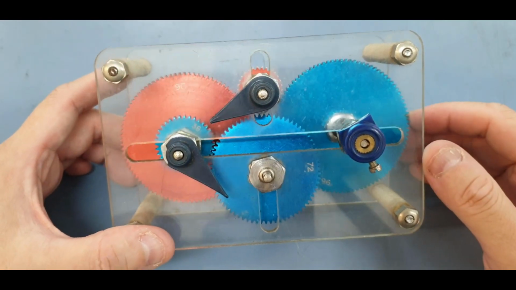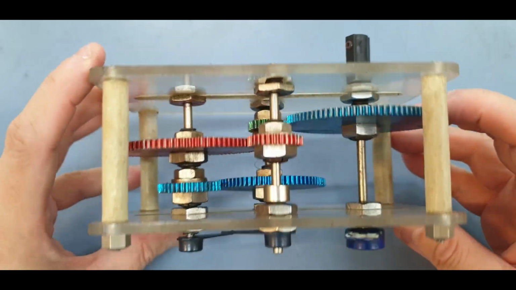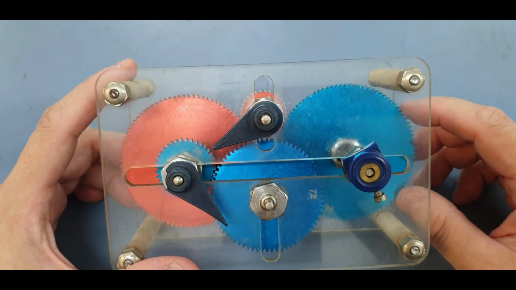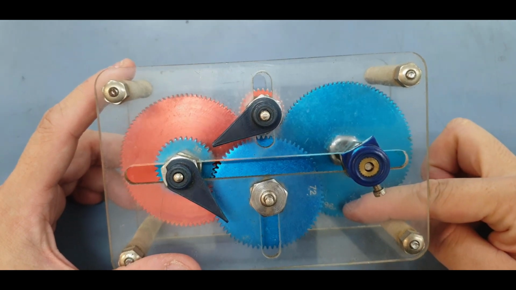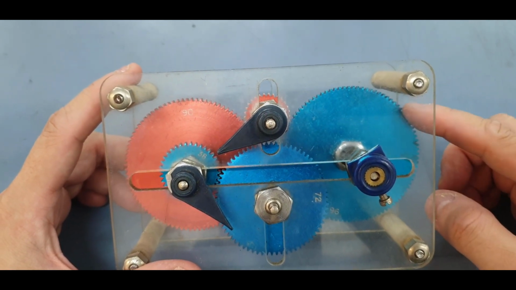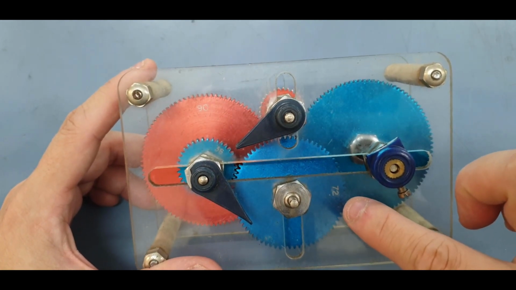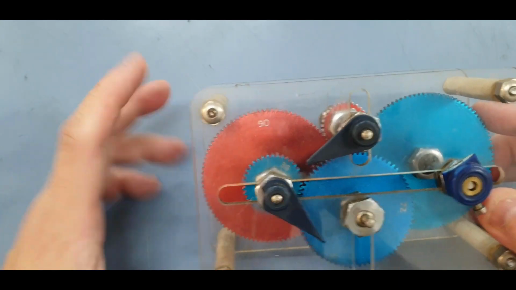So here we have a number of gears. They are all mesh gears, meaning they interact with one another. You will notice at first glance, for example, the largest blue gear is marked 96. So this means that this gear has 96 teeth along its circumference. And the one that you see in front here is about a 72 teeth gear. And the one on the red there is 90.